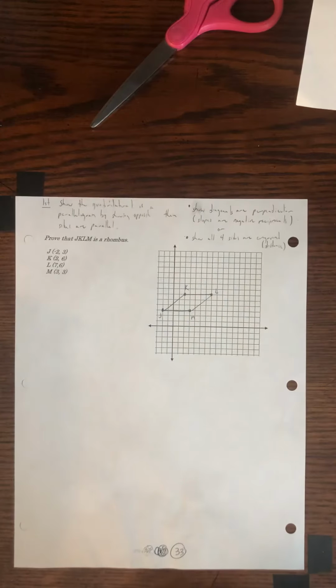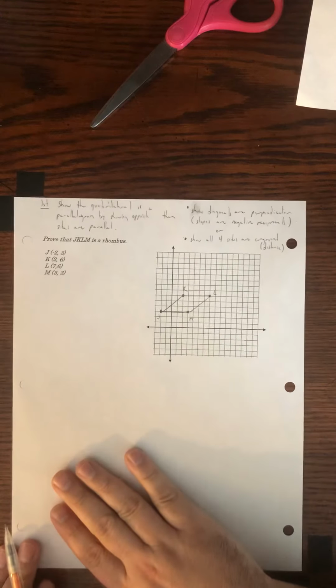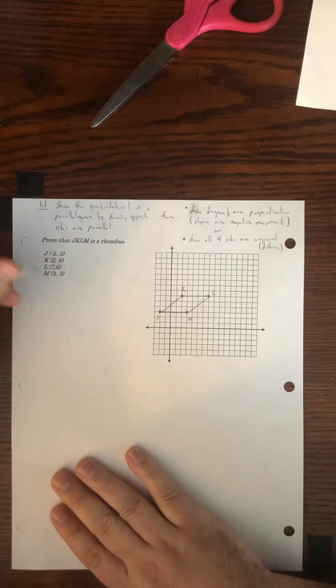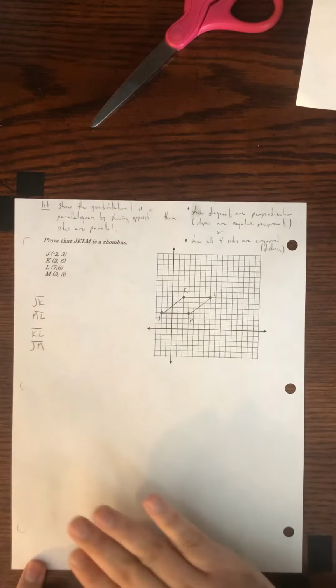So the first thing we're going to do is show that it's a parallelogram by calculating the slope of each side. So the sides I would need to calculate the slope for are JK, ML, KL, and JM.